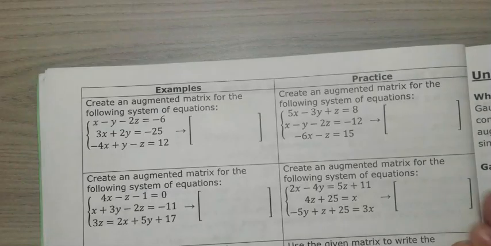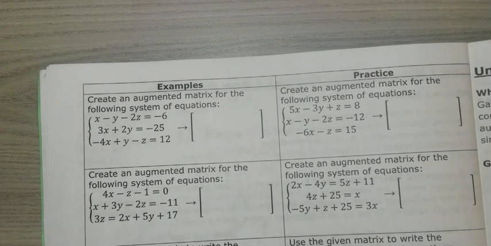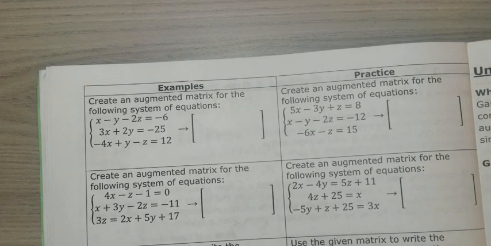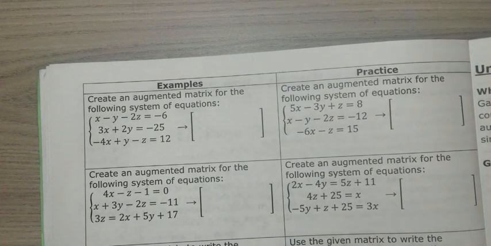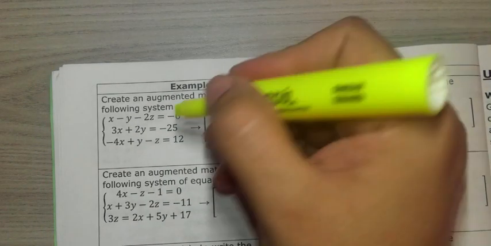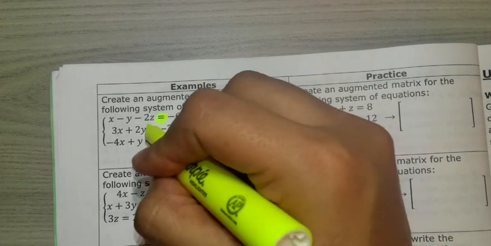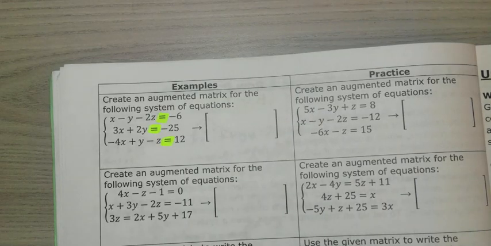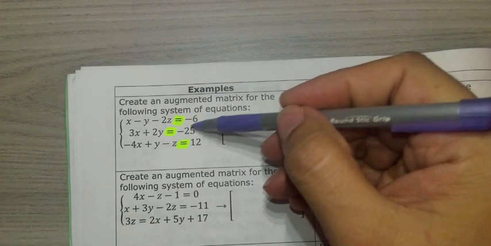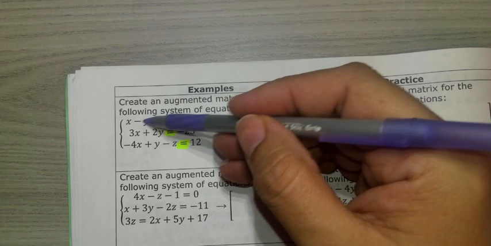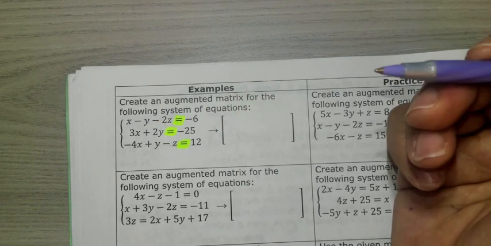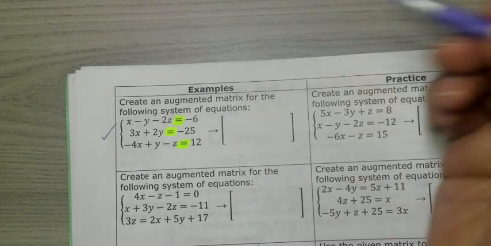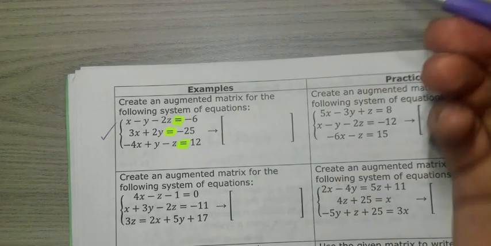Before we talk about the bottom part of these notes, we're going to practice writing a matrix and then writing a system from a matrix. The first example has the equal sign here, here, and here. Notice that on the right side we just have constants, and on the left side we have x, y, z, x, y, x, y, z. So we only have variables, which is good. This one is ready to be written as a matrix.